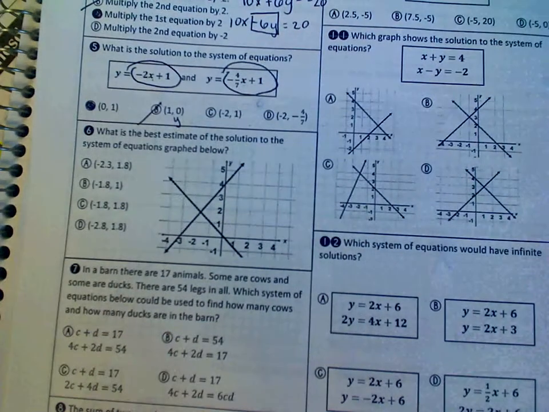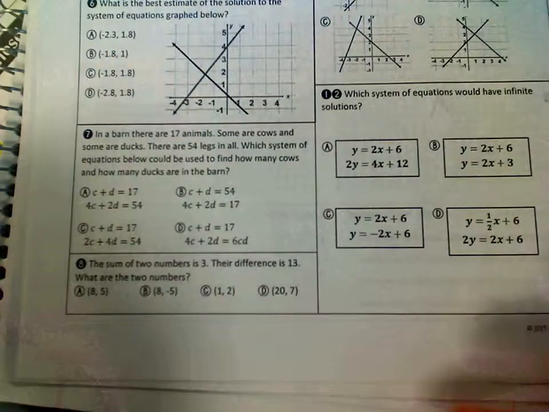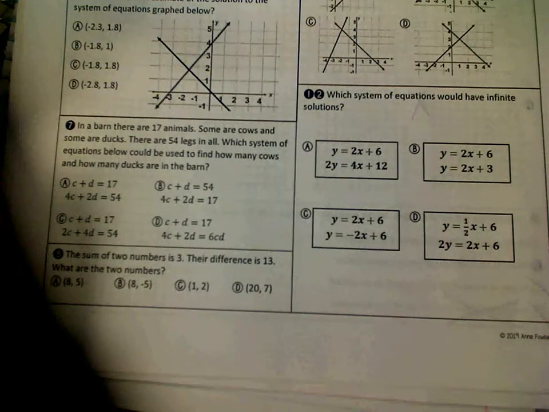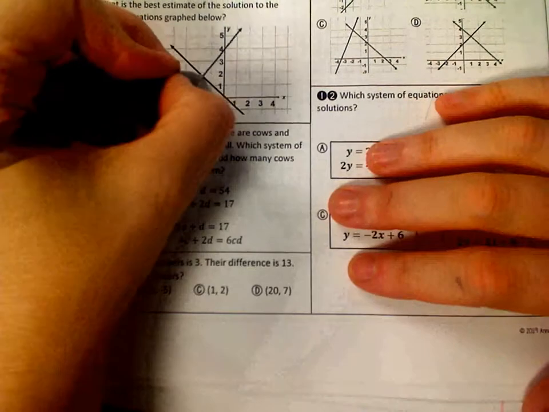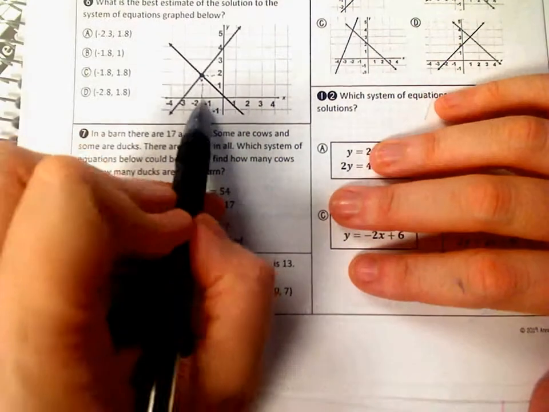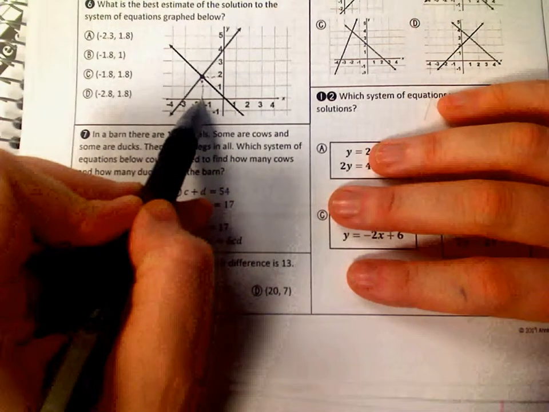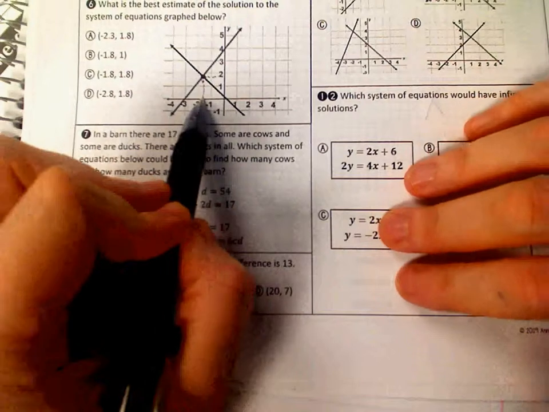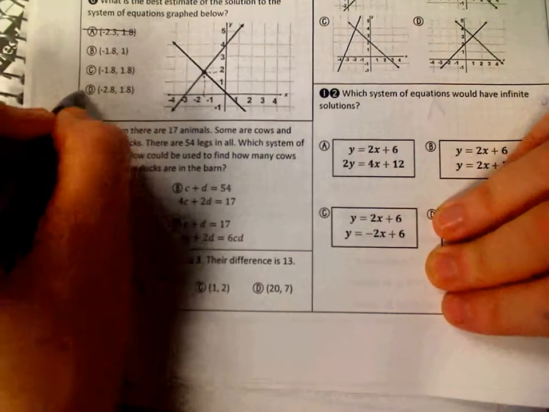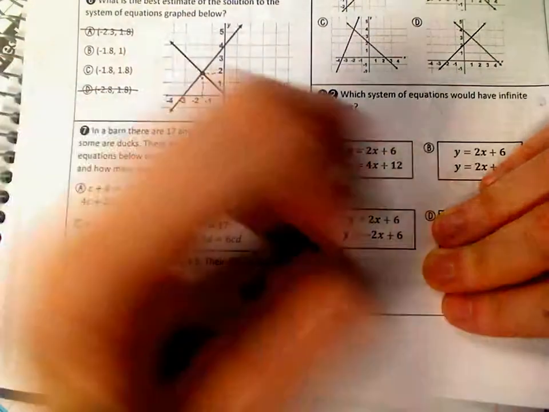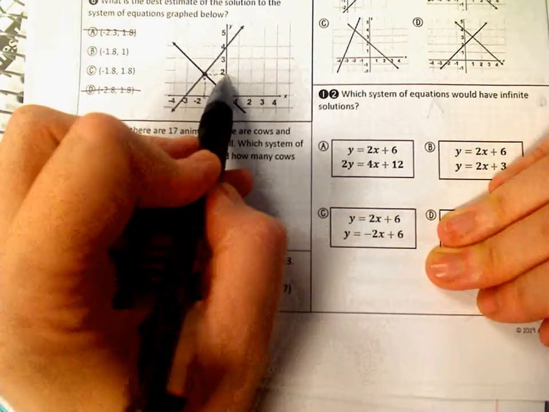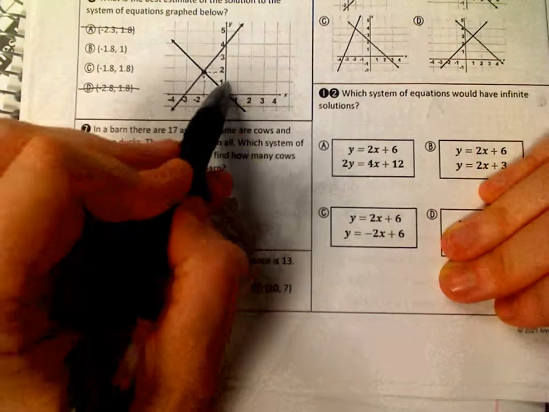Okay. So number 6 says, what is the best estimate of the solution to the system? So remember, the solution is where they cross. So this one, it's in between numbers, so we're going to have to figure it out. So here it looks like maybe it's negative 1.567, negative 1 point something for our x value. So it's definitely not negative 2.3, and it's definitely not negative 2.8. So it's either B or C. And then my y value is right before 2, so somewhere close to 2, above 1 though. It's definitely not right at positive 1. So the answer would be C.